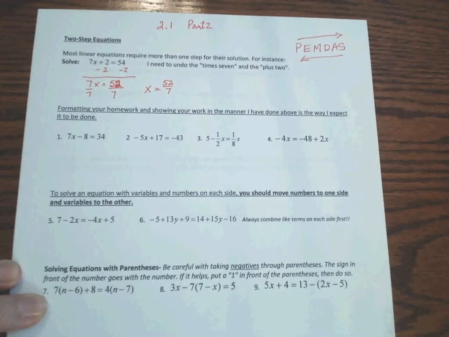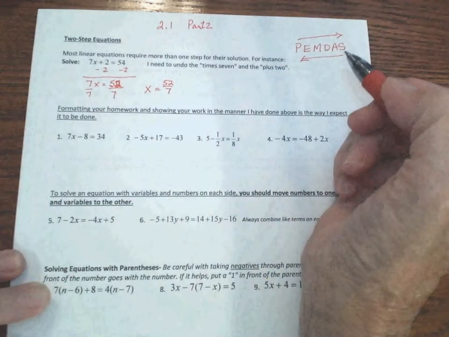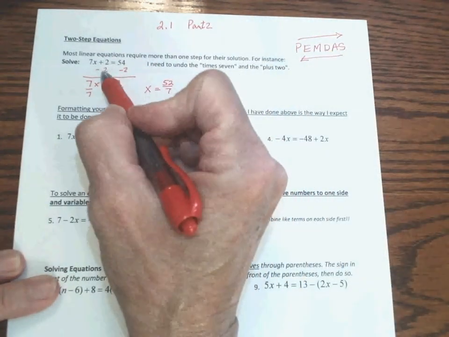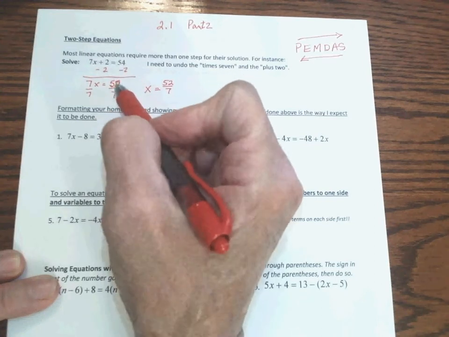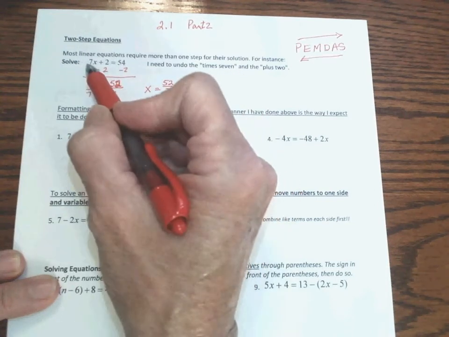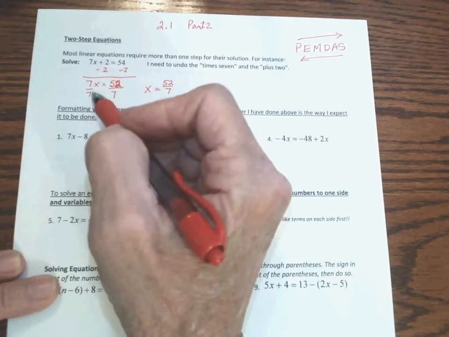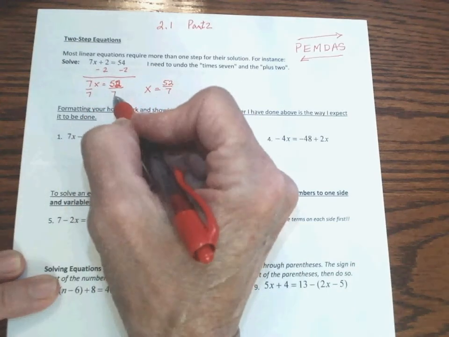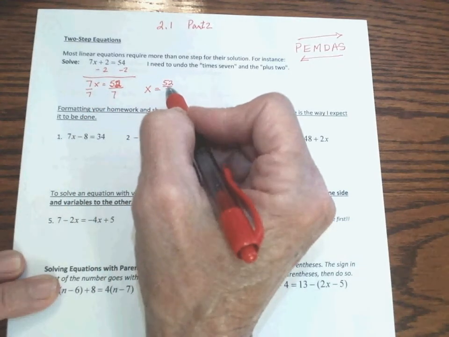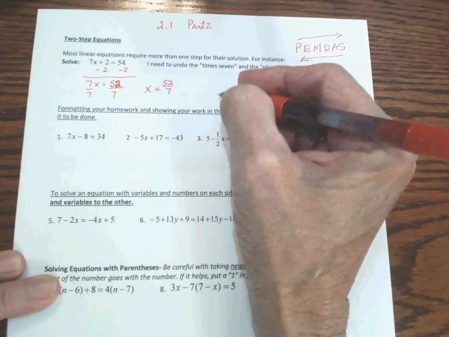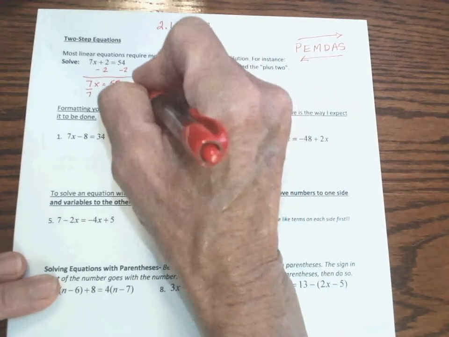So this is the answer that we would want to keep. Here we subtracted 2, so 54 minus 2 is 52, and then we have to divide both sides by 7. It doesn't divide evenly, and it's going to give us some weird looking decimal value. So this is the answer that you're looking for.